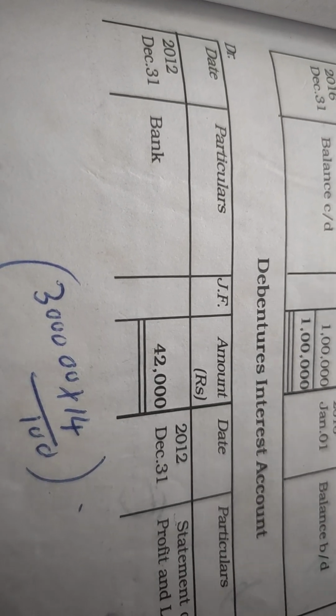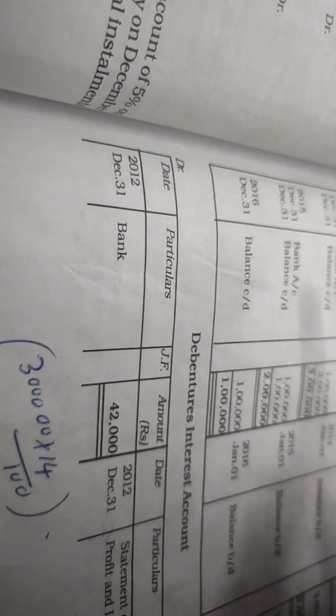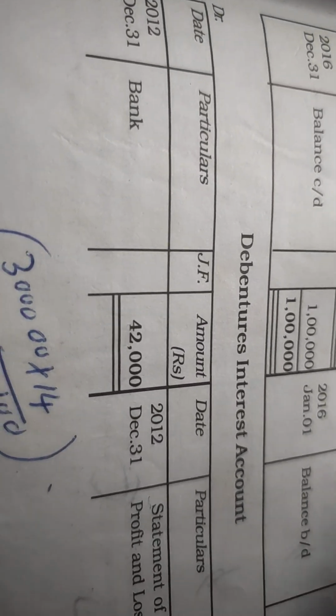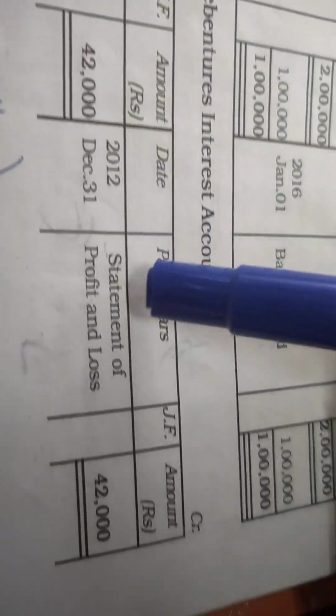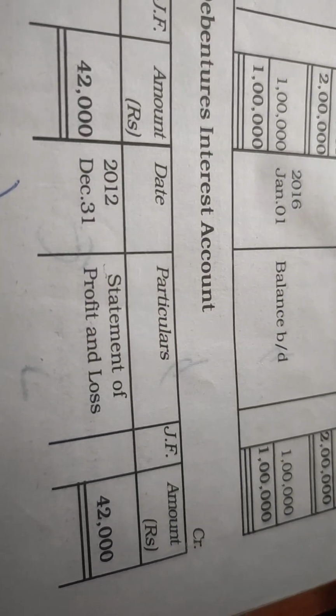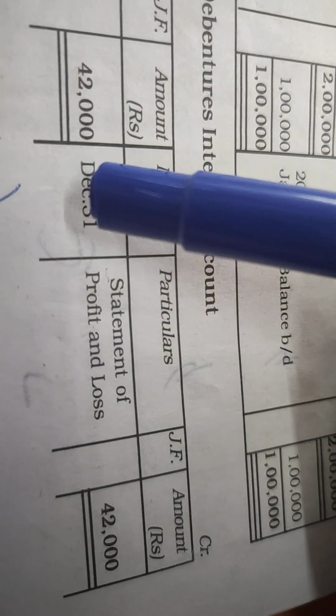The actual value of debentures on 2012 is 3 lakh. So 3 lakh into 14 by 100, 42,000. Then this amount will be transferred to statement of profit and loss in the same date.